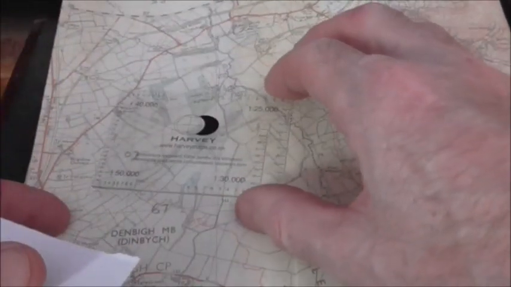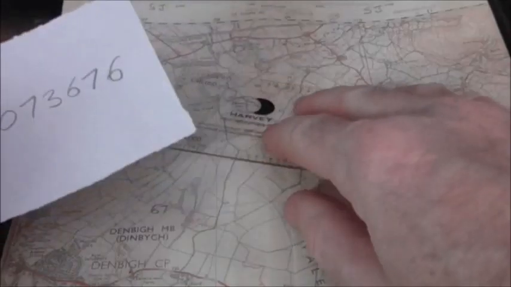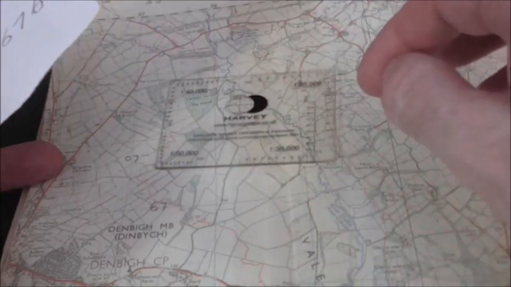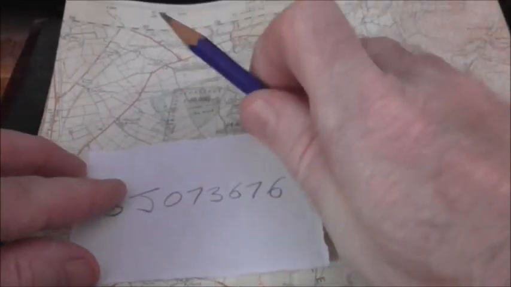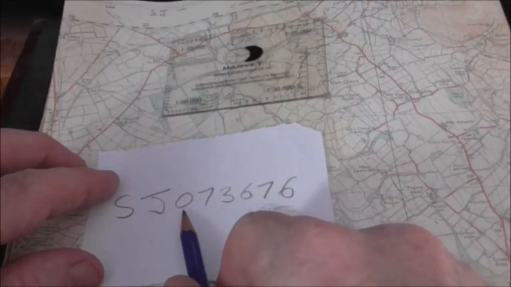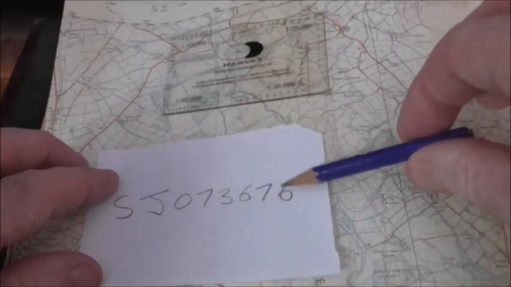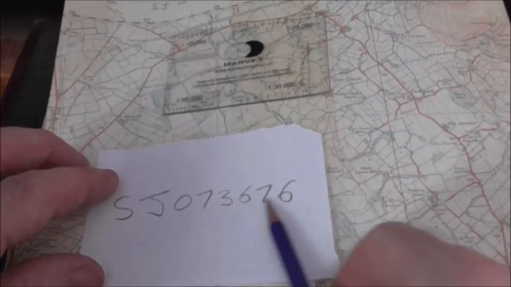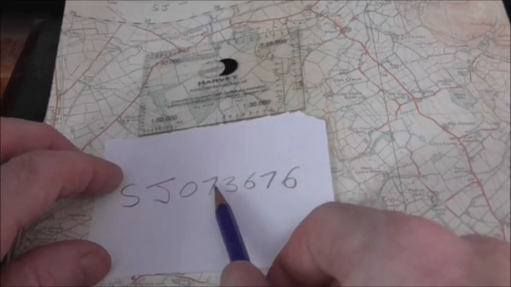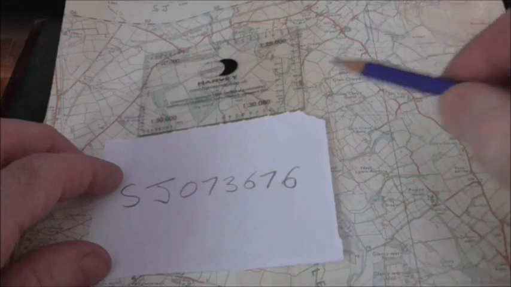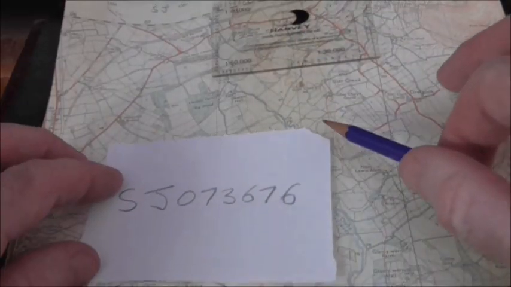Like I say, they're used for taking and for finding map grid references. So I'm going to show you in this video how to use one, and how to find a map grid reference. You've been given a grid reference, and the popular one is 6 figures. It's 2 letters and 6 figures. You can use 8-figure grid references, but a 6-figure grid reference will suffice. In this case, it's SJ 073676.